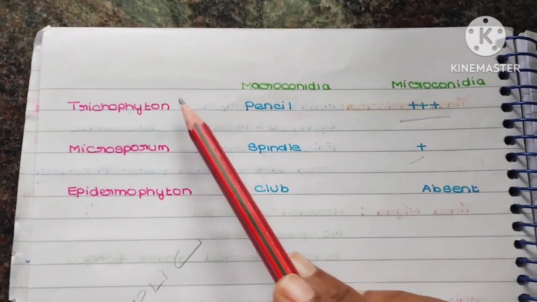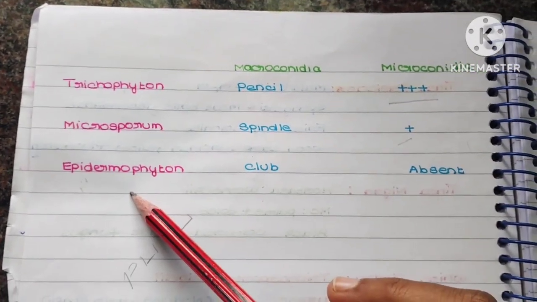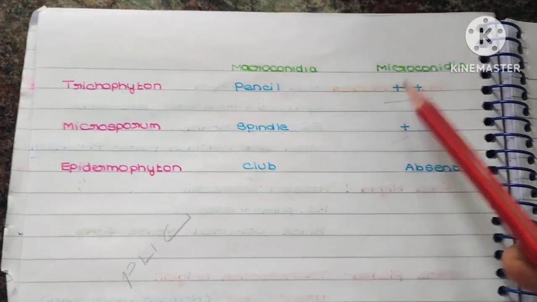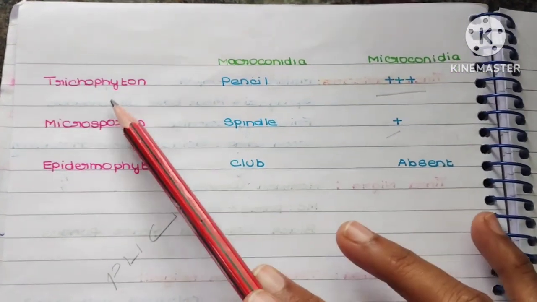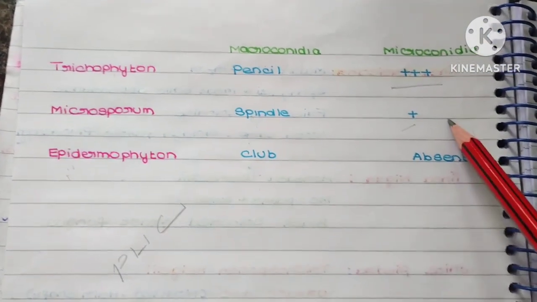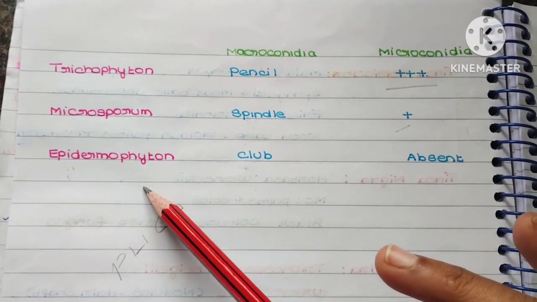Just remember TME. For microconidia: Trichophyton abundant, Microsporum single or very few, and Epidermophyton absent.